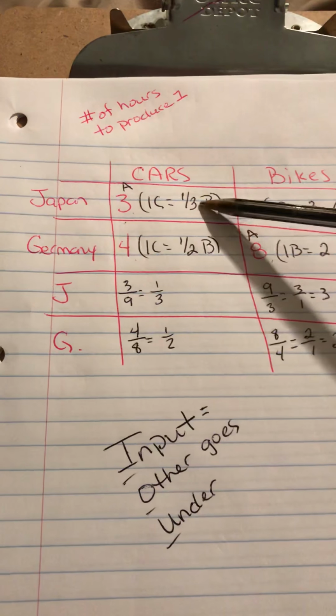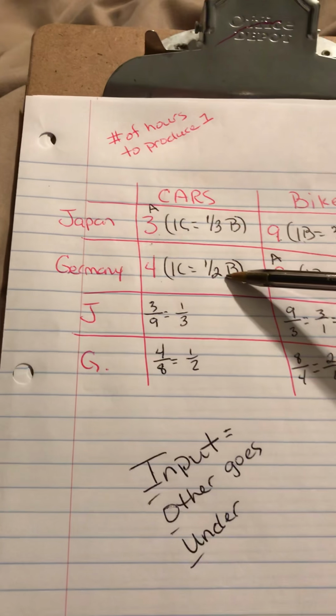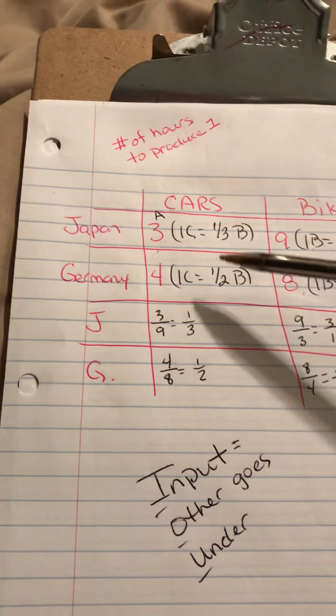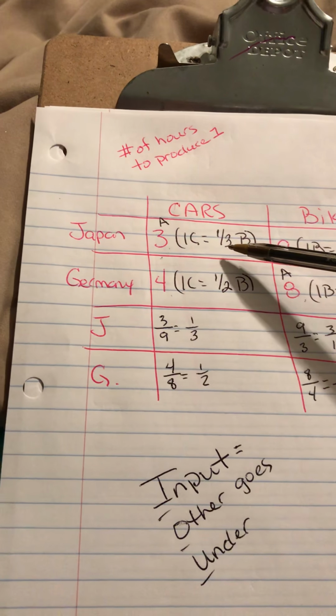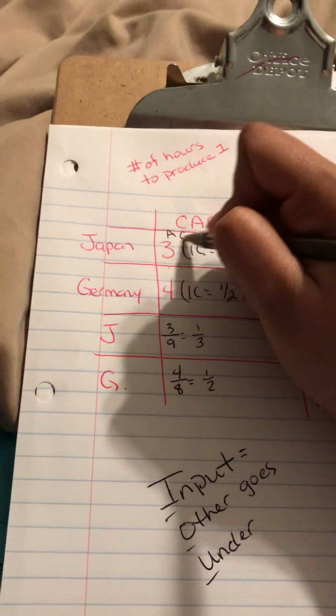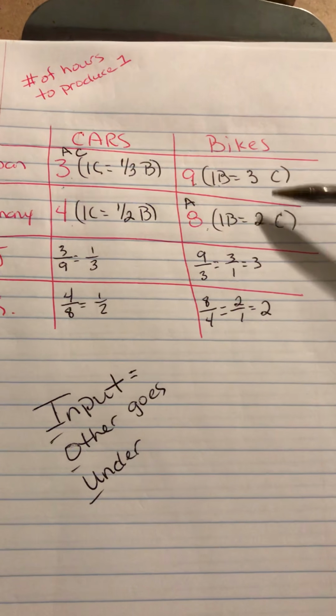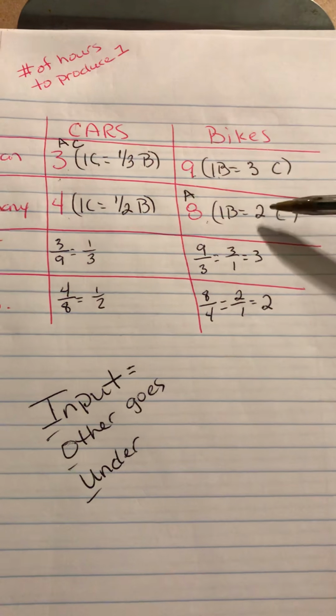So looking at the numbers that we've calculated, 1/3 is smaller than 1/2. So Japan has comparative advantage in the production of cars. And on this side, the 2 is smaller than the 3.